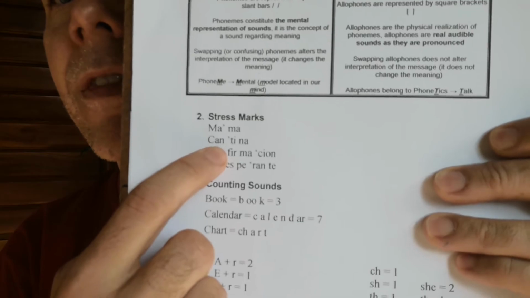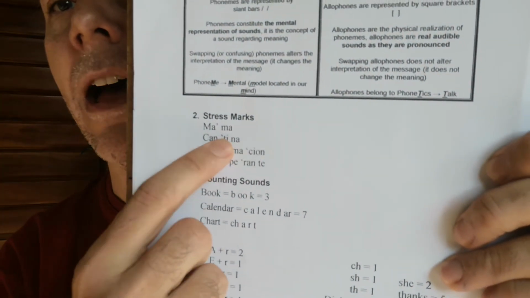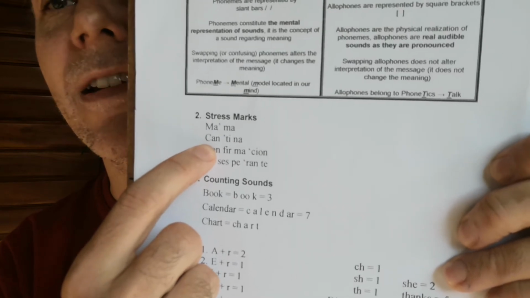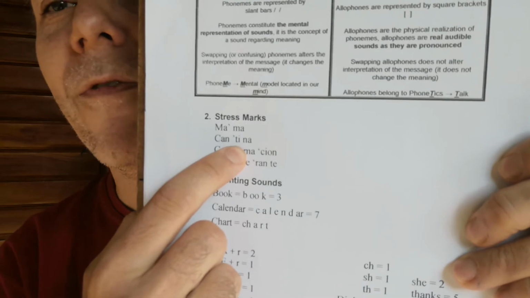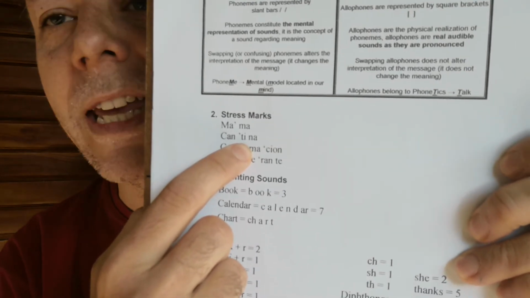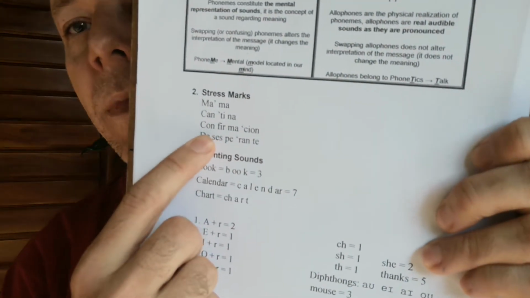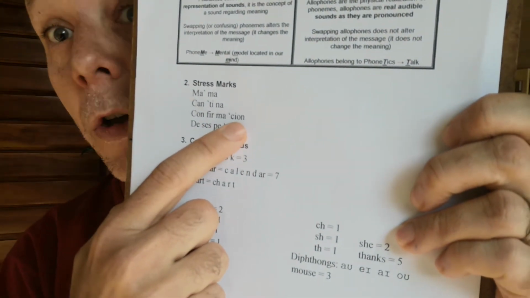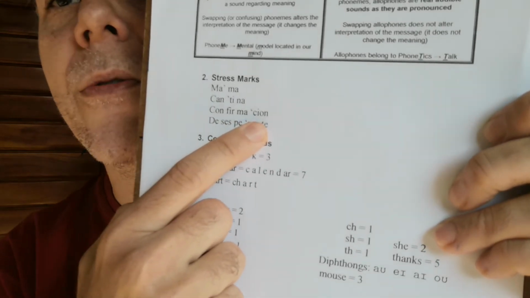Then you have the word cantina. So it has 3 syllables. Cantina. Where is the stress? In the second syllable. So you put the stress mark before the second syllable. Cantina. Then you have the word confirmación. Where is the stress? In ción, right? So confirmación, and you write the stress mark in ción.